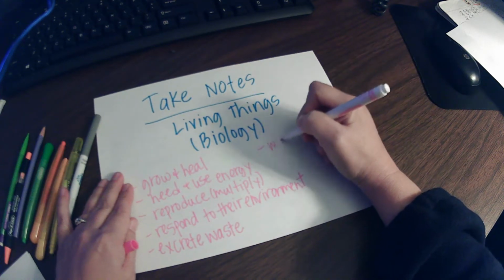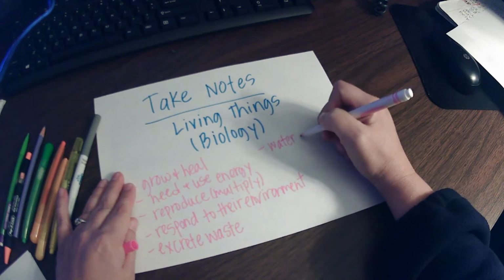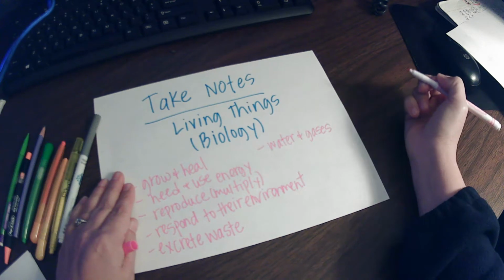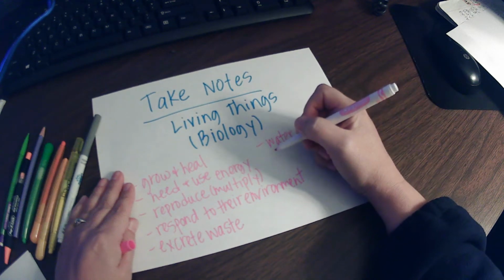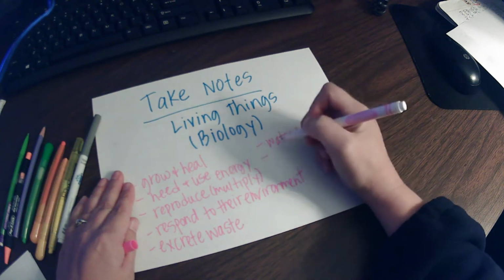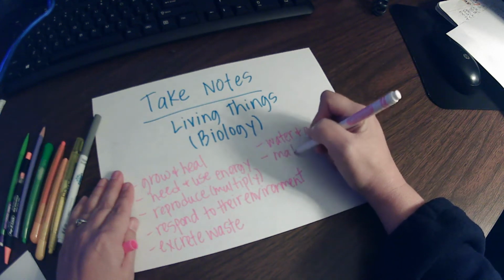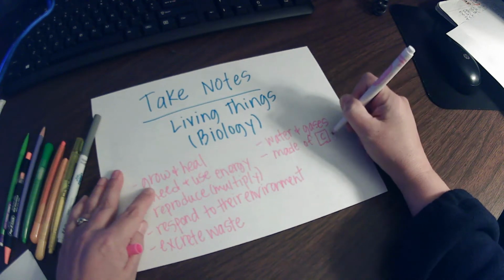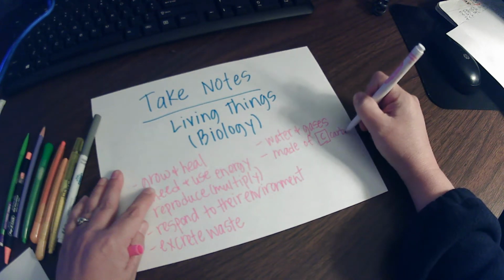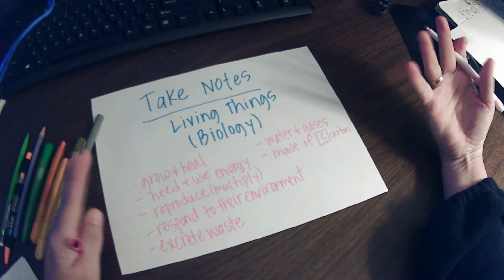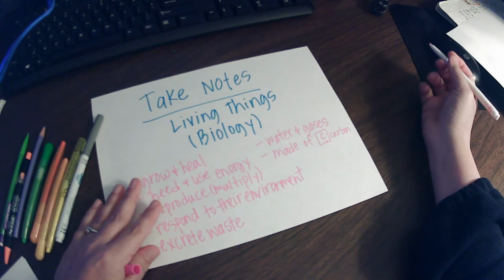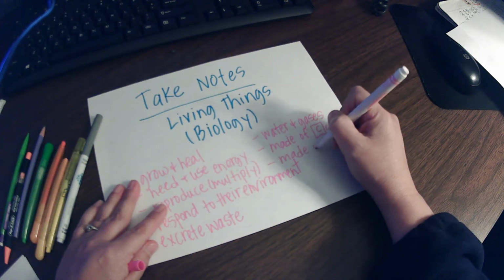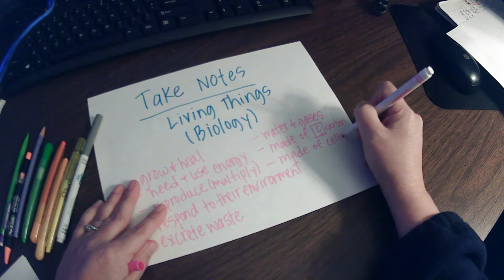All living things need water and gases from their environment. All living things are made of carbon, like on the periodic table, and a lot of other things too, a lot of other different elements. And lastly, all living things are made of cells.